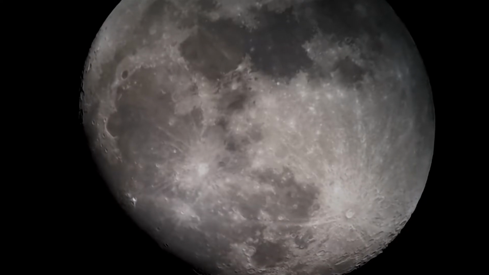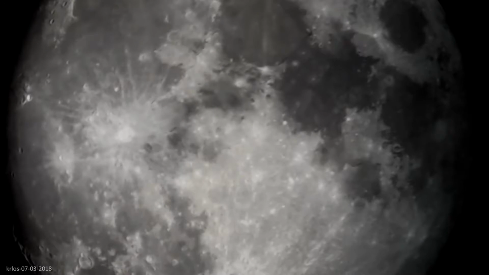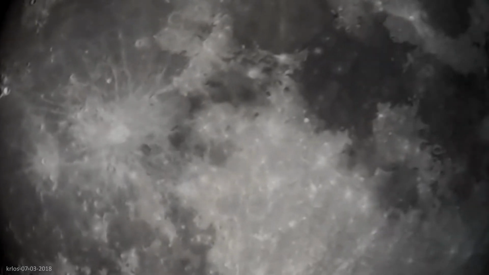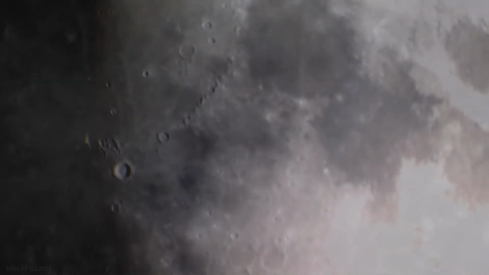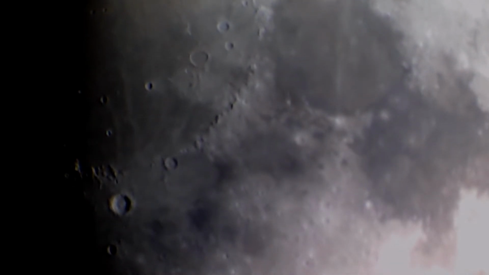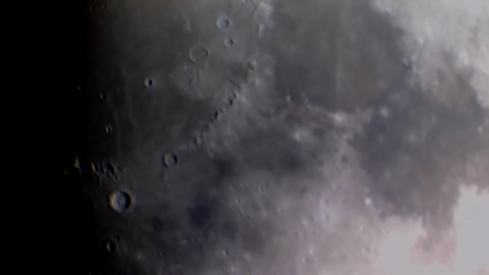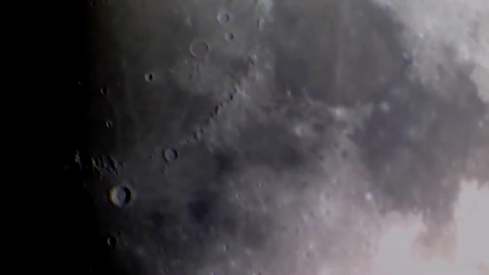And on the moon, the major concentrations of titanium dioxide are basically in Oceanus Procellarum, Mare Nubium, Mare Imbrium, and the Sea of Tranquility. The ridges on the Sea of Tranquility are really big.